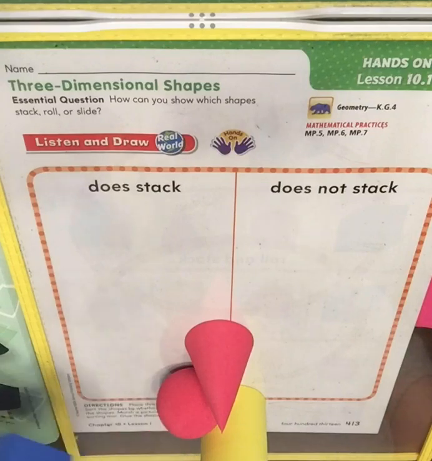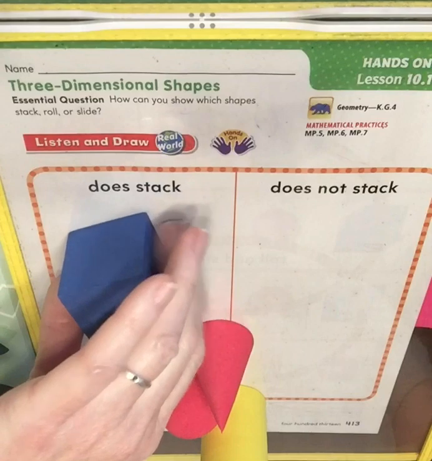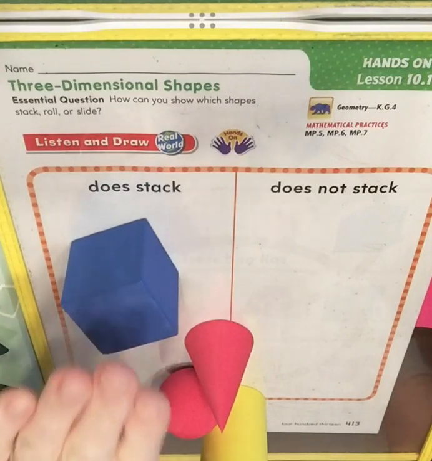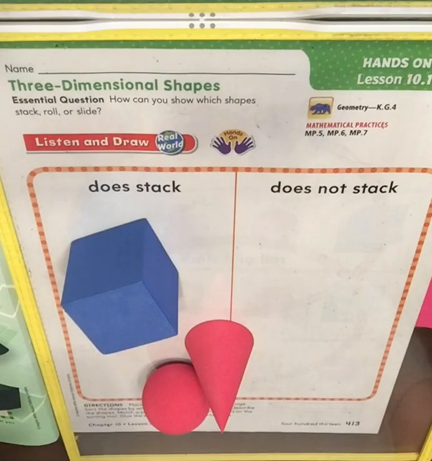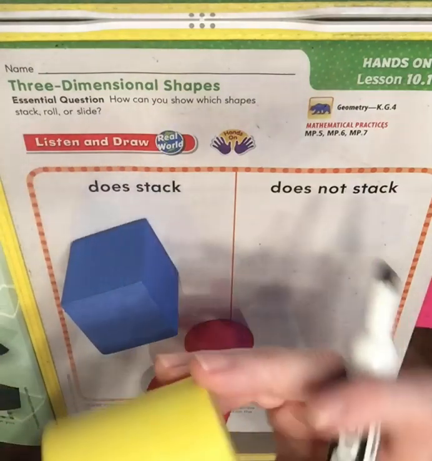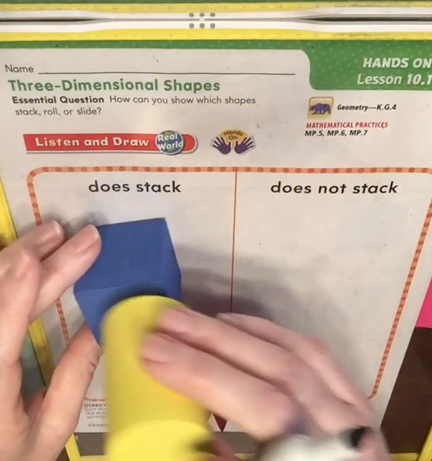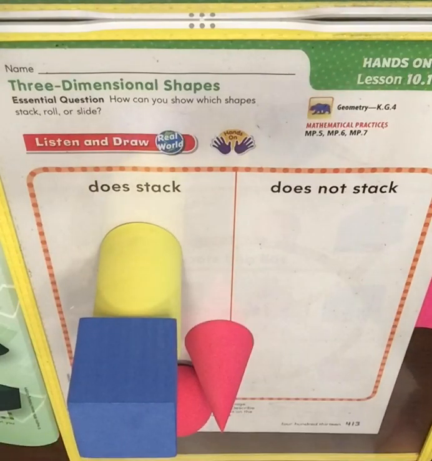Well, I have a cube here, and I know it has all flat sides, so I would be able to stack different shapes on top of that. My cylinder has two flat sides, one curve, but if I look, I can stack things on top of it.